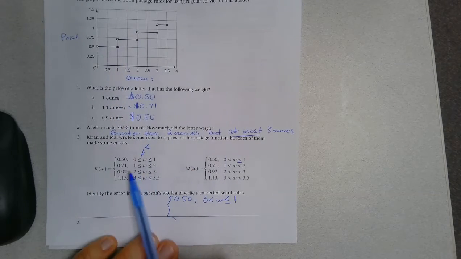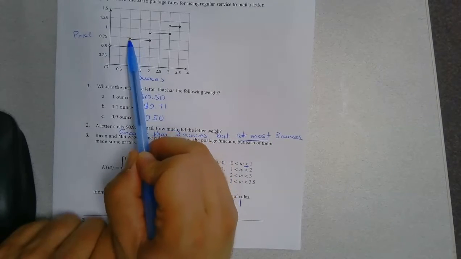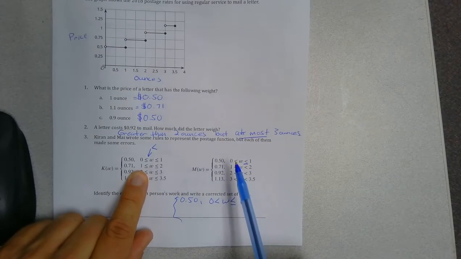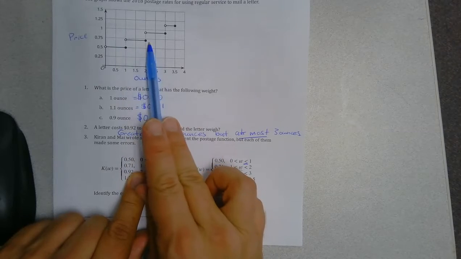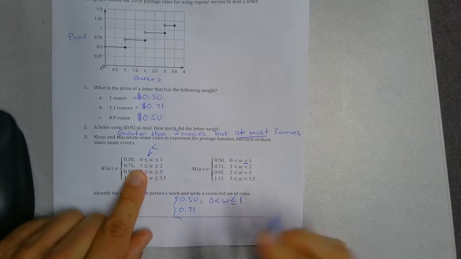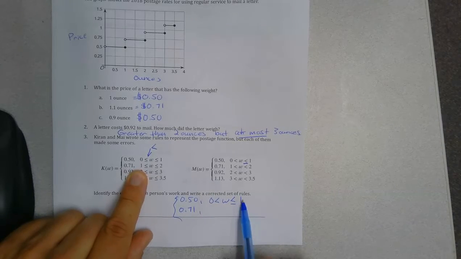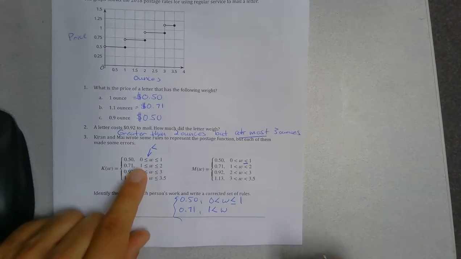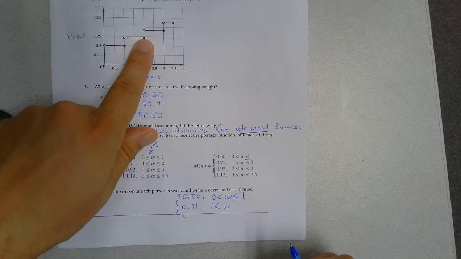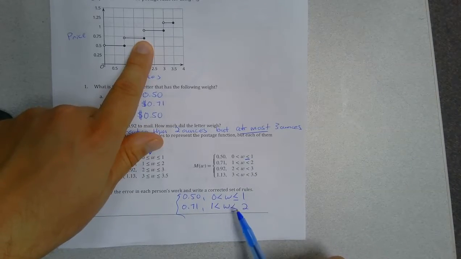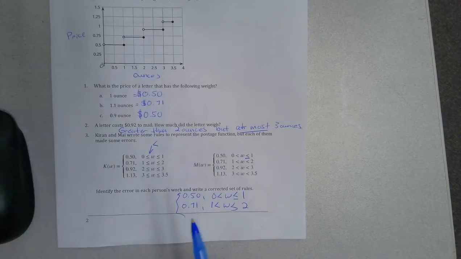So our next value is 71 cents. And in looking at that, at 1 ounce, we don't pay 71 cents. It has to be more than 1 ounce, and then we pay that up to 2 ounces. So we're going to be at 71 cents if we're more than 1. So I'd put 1 is less than whatever the weight is. But that can go all the way up to 2. So this could be less than or equal to 2, so our value could be at 2 here.